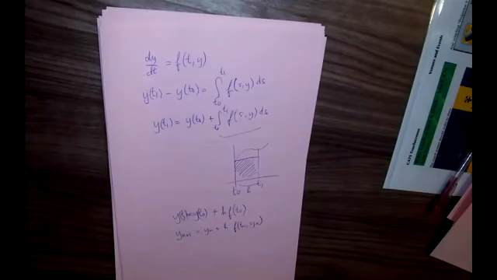Then we can compute the numerical approximation using the Euler method. So y0 is given because it's the initial value, so y0 equals 1. And then y1 is just y0 plus h times f at t0, right? So f at t0 is here. And then given y1, you can compute y2 and so on, yeah?